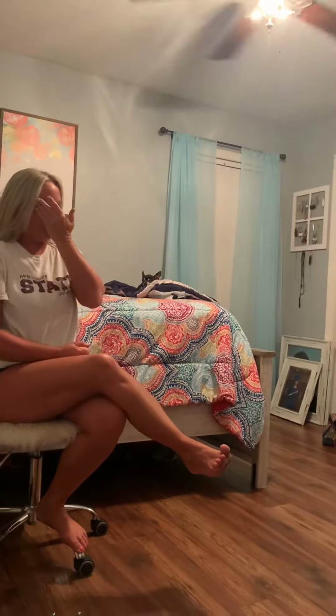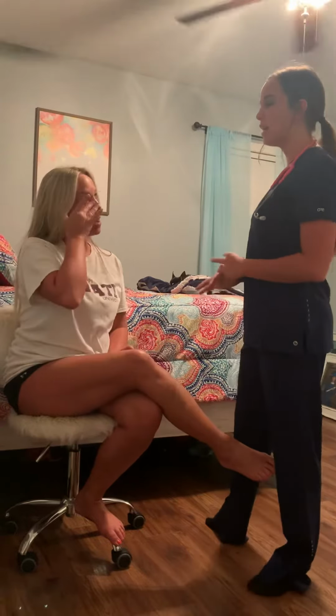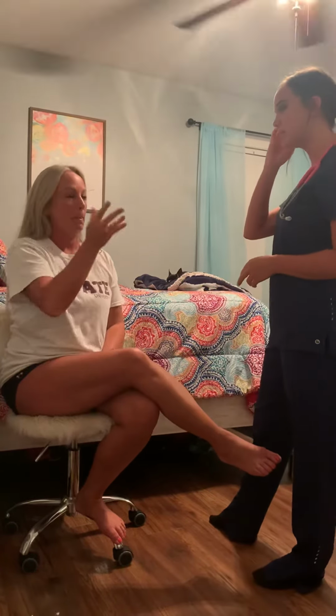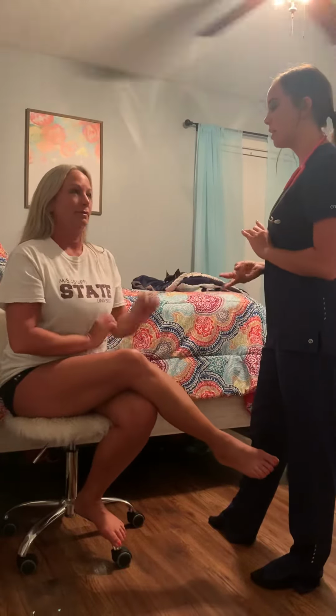Okay. I'm going to inspect her eyebrows and eyelashes for color, hair distribution, and symmetry. And they are symmetric. She has normal hair distribution. I'm also going to inspect her eyelids for closure, blinking, position, alignment, skin color, and symmetry.